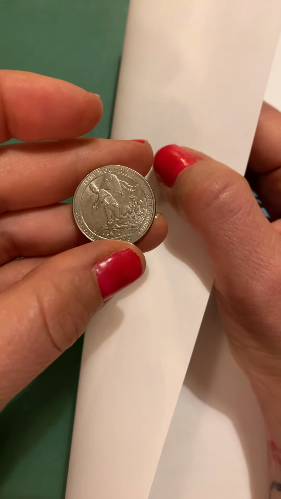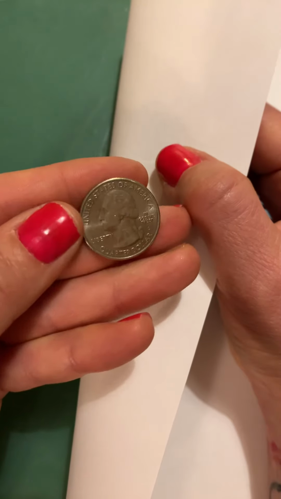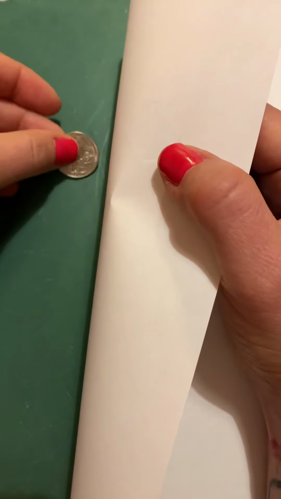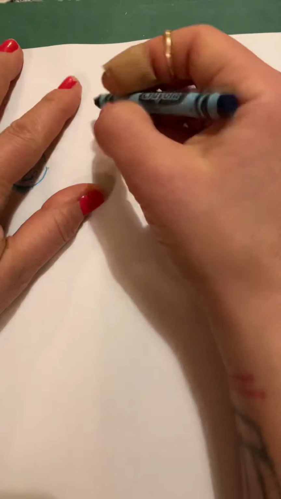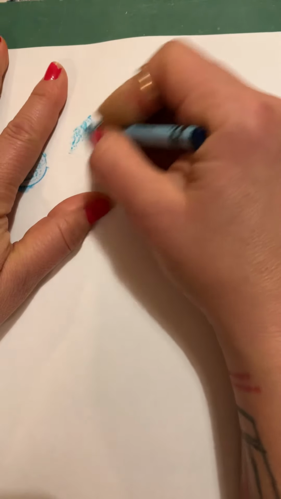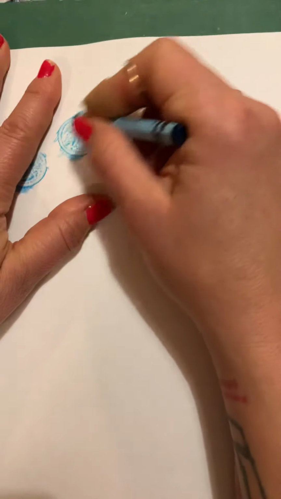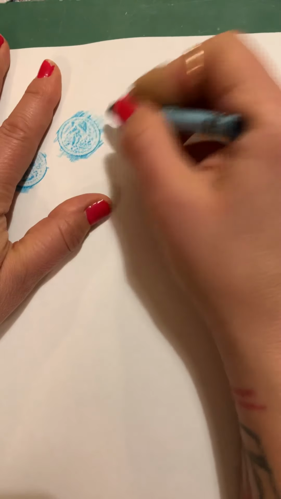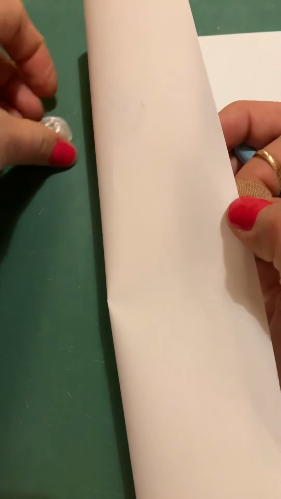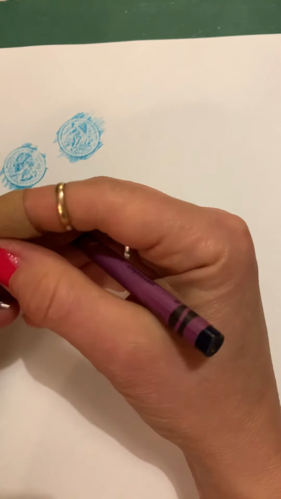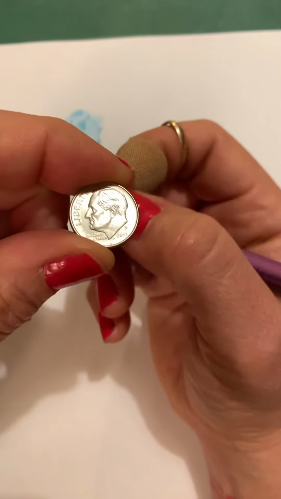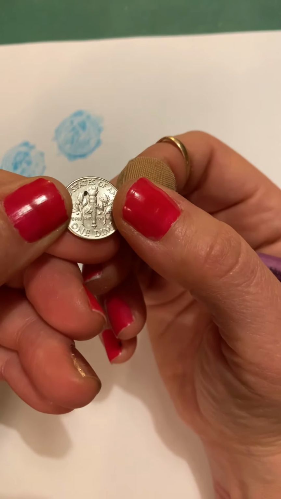So sometimes you might flip a coin to make a decision and say heads or tails. So that's heads, and this side is tails. So I'm going to flip it over, and I'm going to do a rubbing of the other side. Okay, I get a different color for my dime. All right, so same thing. Let me show you heads and what you might say as tails.